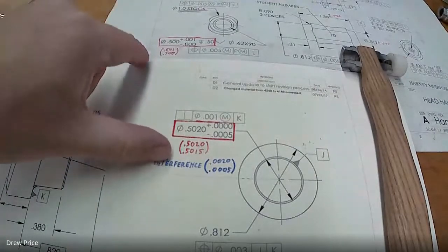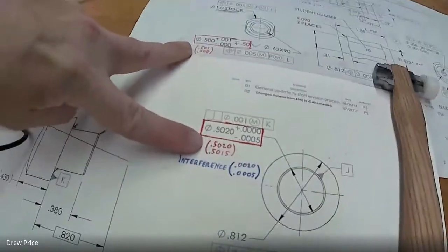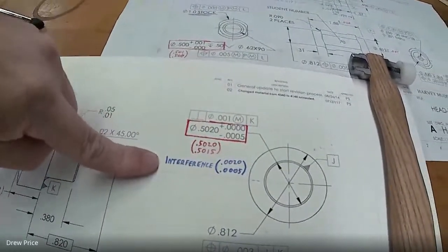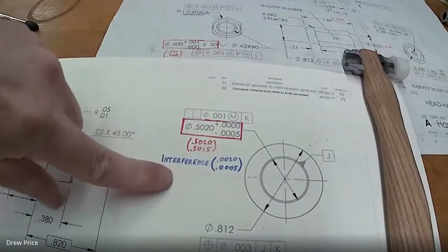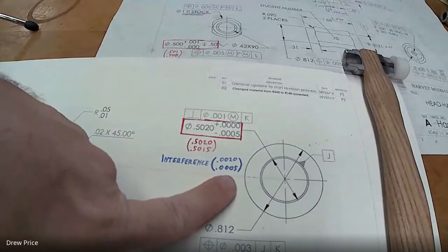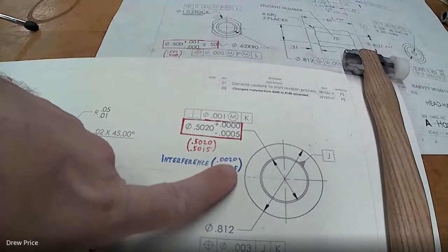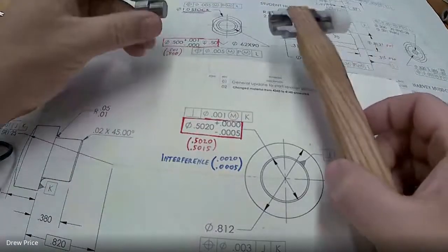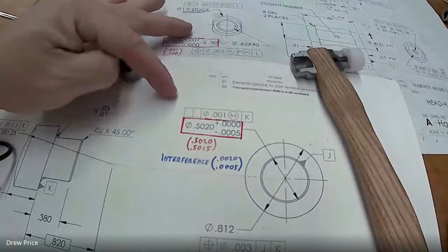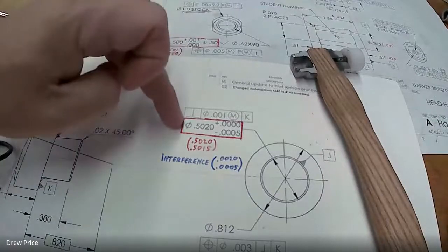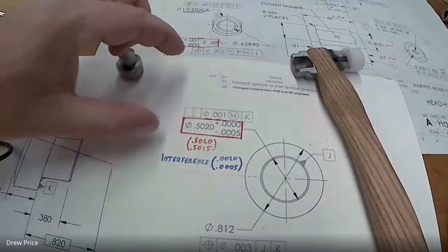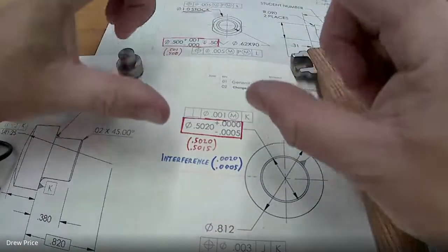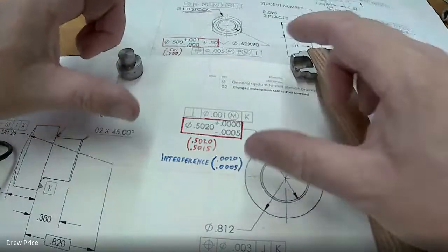So when you subtract those two allowable sizes from each other, it gives a guaranteed interference fit of 5/10,000ths of an inch up to 2/1000ths of an inch on the large side. So if both of these parts are made according to this drawing, the tolerances guarantee that the pin is always a little bit bigger than the hole, even if both of them are at one extreme or another.